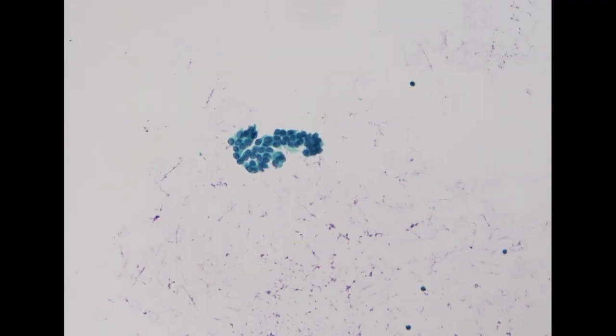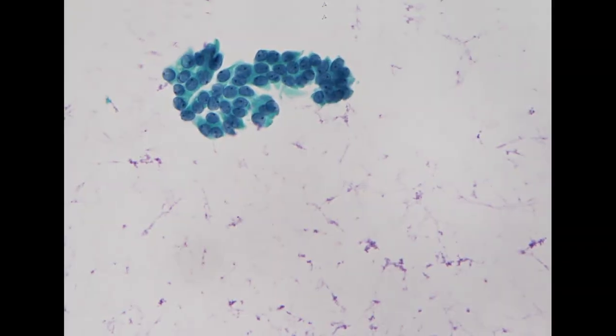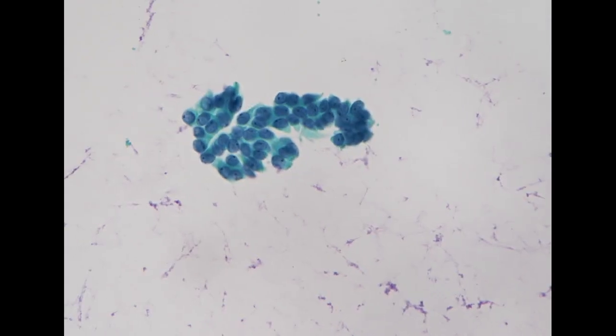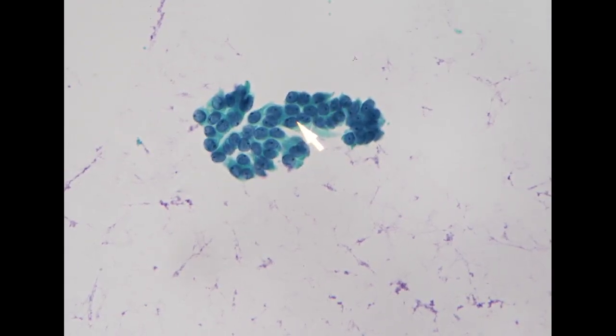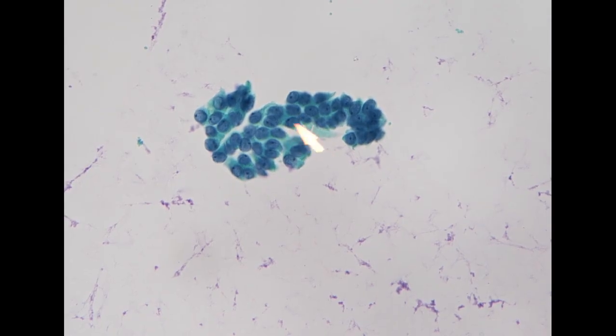But if we want to appreciate the nuclear detail, we go to the more flattened area. In this area, you see the cells show a vesicular, powdery chromatin pattern, elongated nuclear grooves, and we also see pseudoinclusions here and there. So this is positive for papillary thyroid carcinoma. Despite the low cellularity, the background is very typical with a lack of colloid, the cell aggregates are typical, and we also have a typical architectural pattern. So this is positive for papillary thyroid carcinoma.